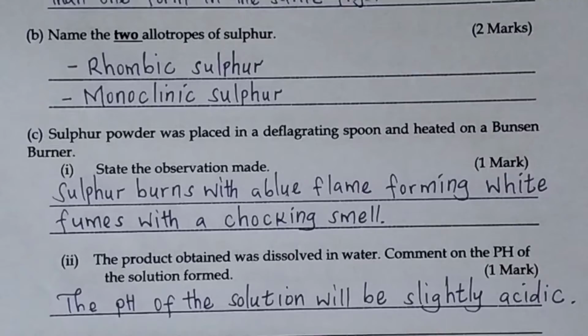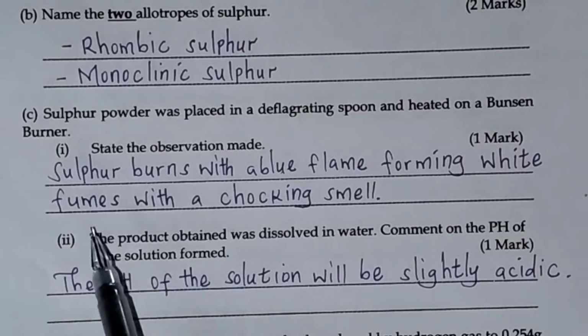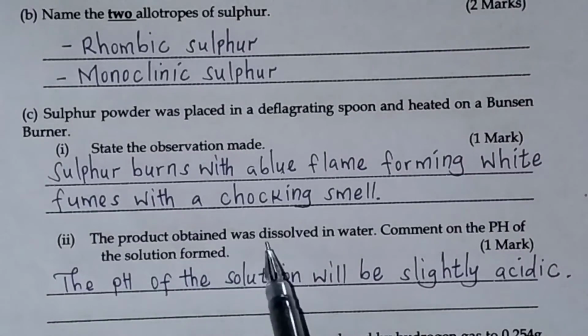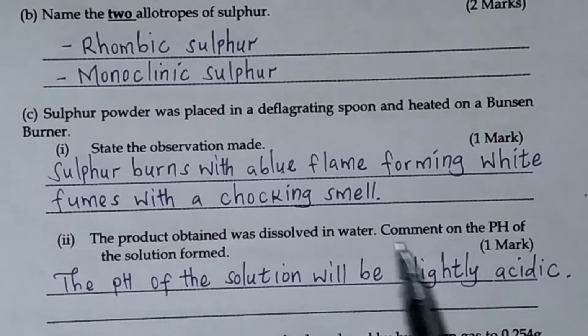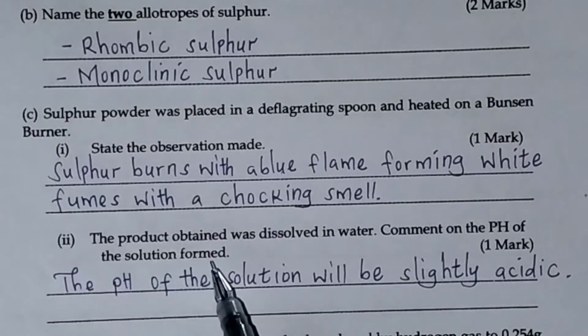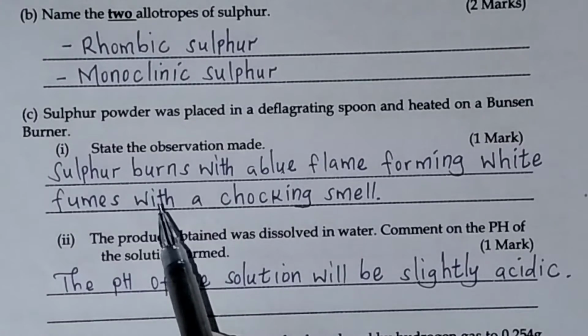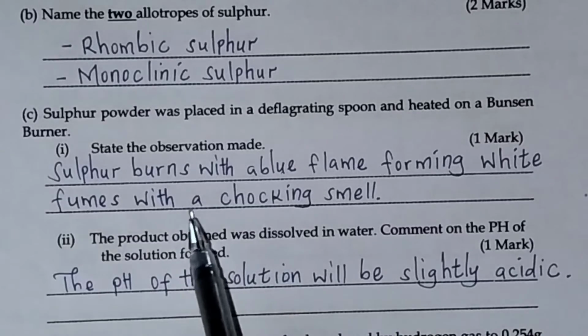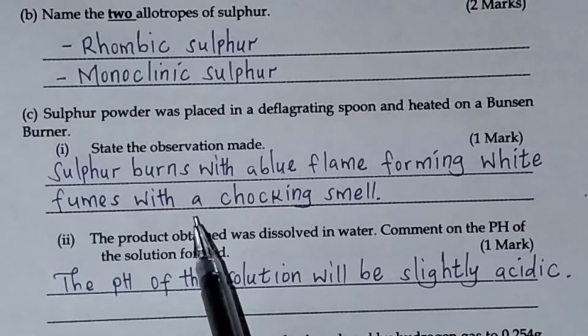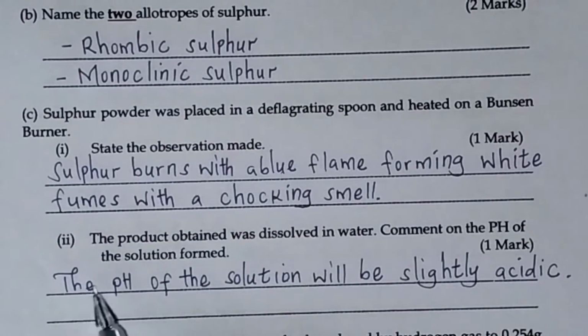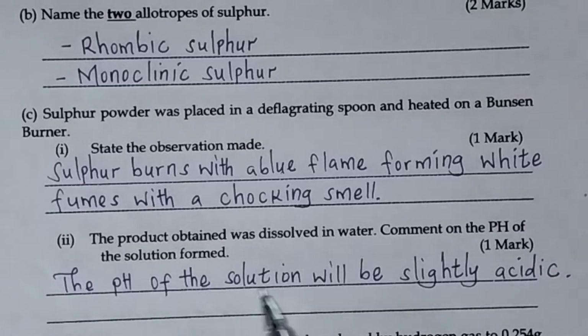So C(ii), we are told the product obtained was dissolved in water. Comment on the pH of the solution formed. So we said when sulfur burns in oxygen, we are going to get sulfur dioxide gas. When sulfur dioxide gas is dissolved in water, we are going to get sulfuric(IV) acid, which is an acid. So we are going to comment by saying the pH of the solution will be slightly acidic.